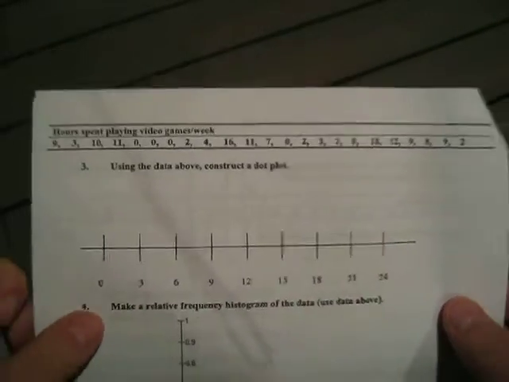One of the easiest ways to set up your dot plot is to take your data here and split that into different pieces. So for example, 0 to 3, you could move by ones, so we're going to split that here and here. So this is 1 and 2. And then you'll look through your list and find all the 0s, 1s, and 2s, and put the dots above each of these tick marks.